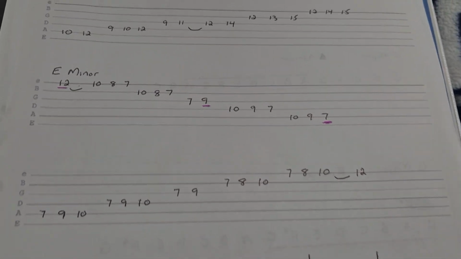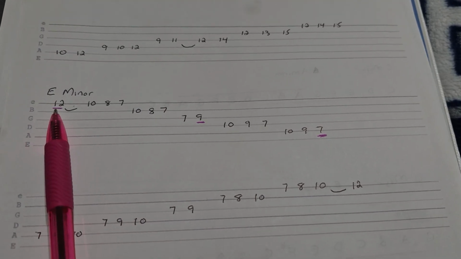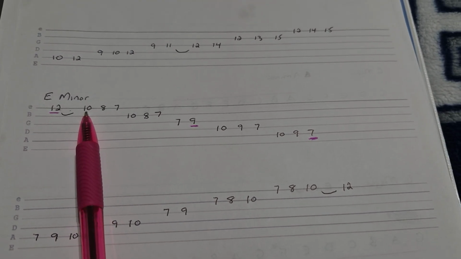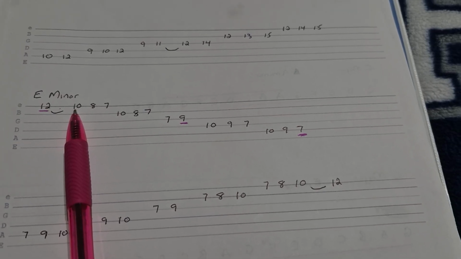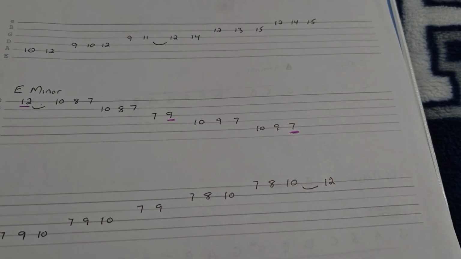My E minor, to keep it in one position, there is a pinky slide here. I start my pinky on the 12th, I slide my pinky down to 10, and then I can do pretty much 10 to 7 all the way down.